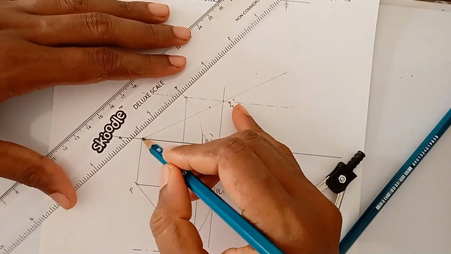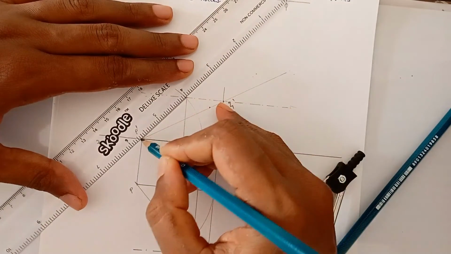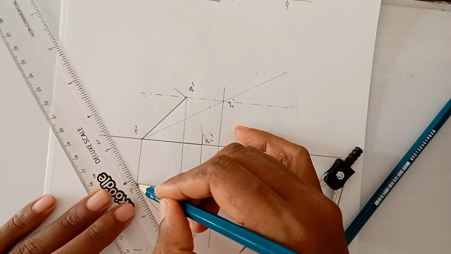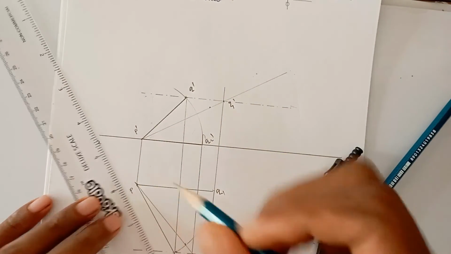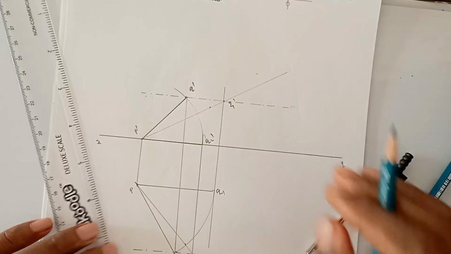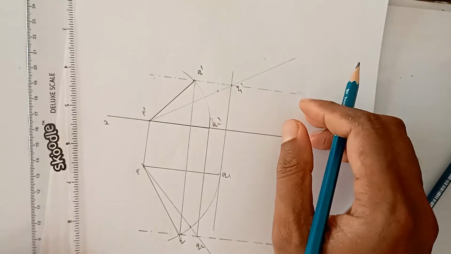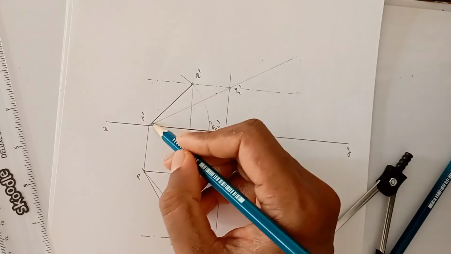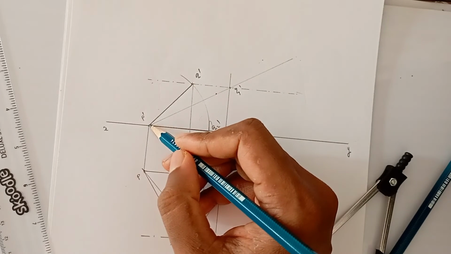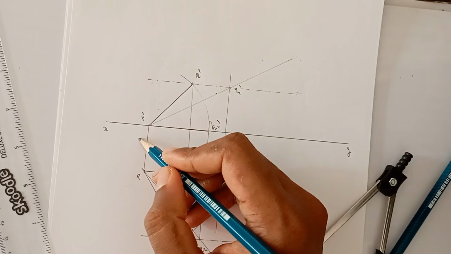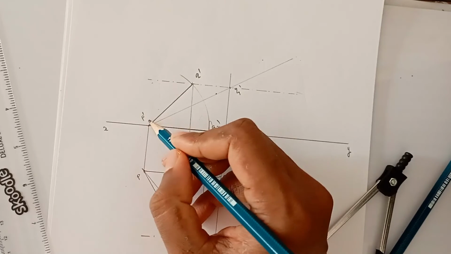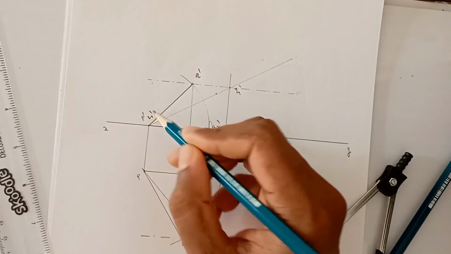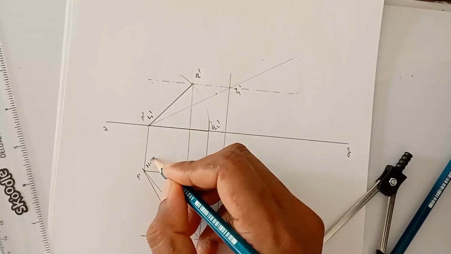Okay, this is our front view. This is q dash, and this is the top view. This is q. Okay, what about traces? When you extend the front view, find the point at which the front view meets the XY line. That will be h dash, right? Here p dash itself is in the HP, so it will meet here. This is h dash, and this is the horizontal trace.